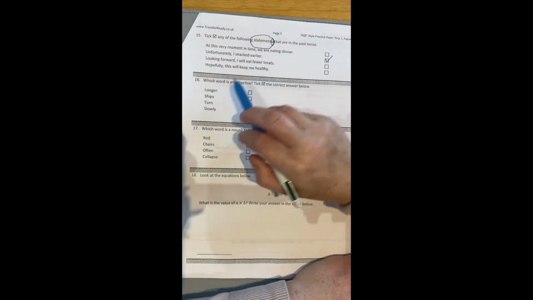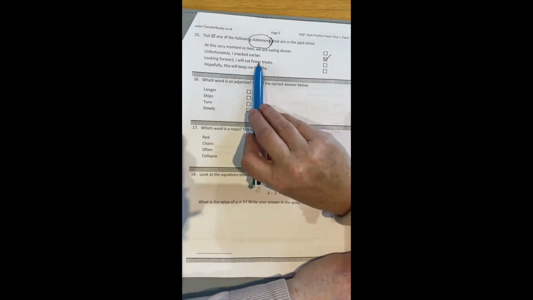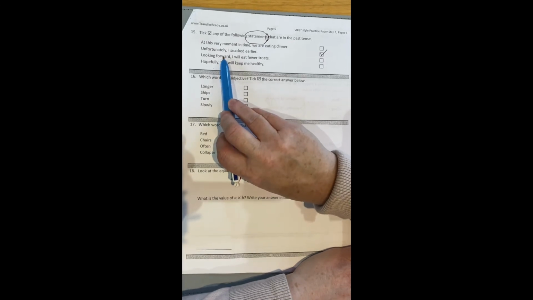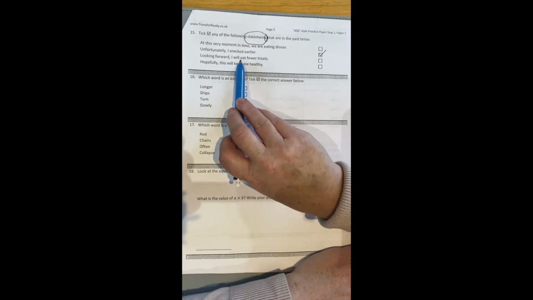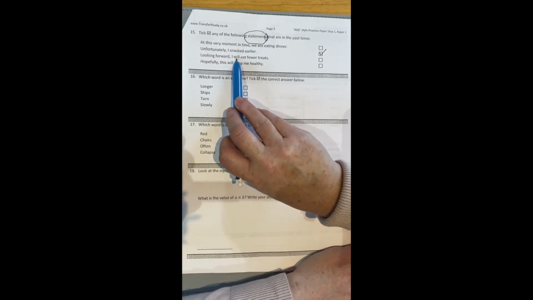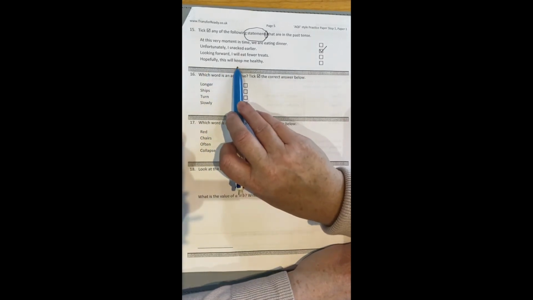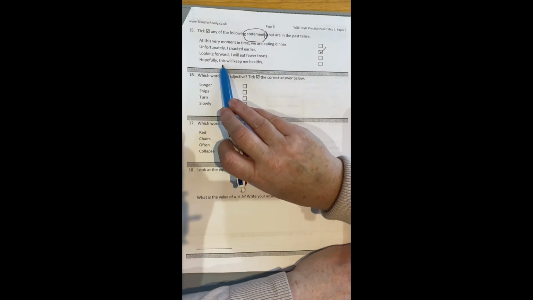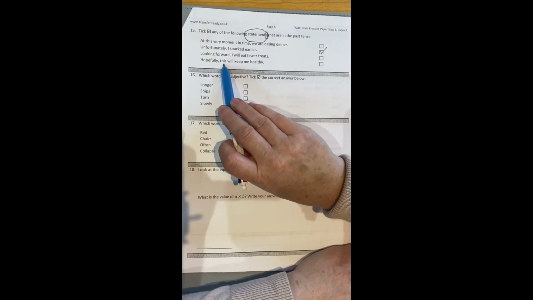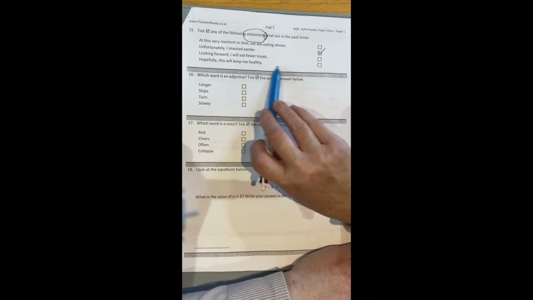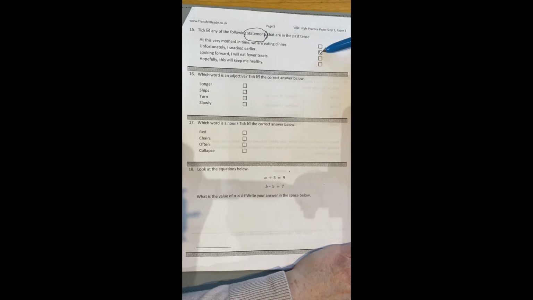What's it asking you to do? Asking you to tick, so you make sure you've got your tick in. So this one here, looking forward, I will eat fewer treats. I don't know who they're trying to kid here, but looking forward, so that means going into the future. I will do something. Doesn't say I did, all right? So it's not in the past tense. So that's definitely not a past tense because that's a future one. Hopefully this will keep me healthy. We're drinking lots of smoothies in our house to try and keep ourselves healthy. So this will be in the future, so it's not past tense. So the only one there is the one that says I snacked earlier.